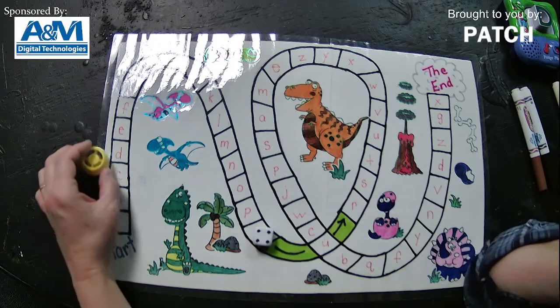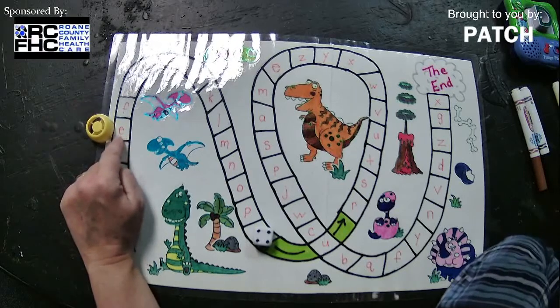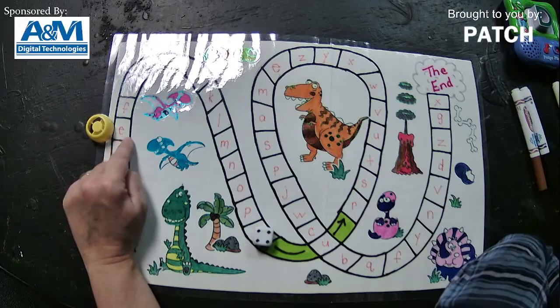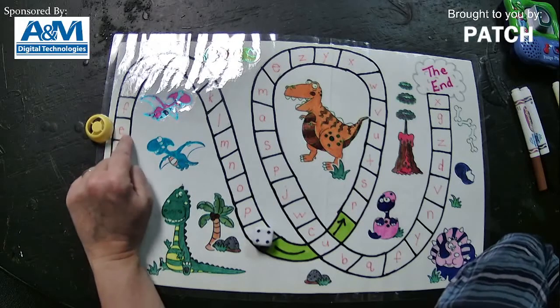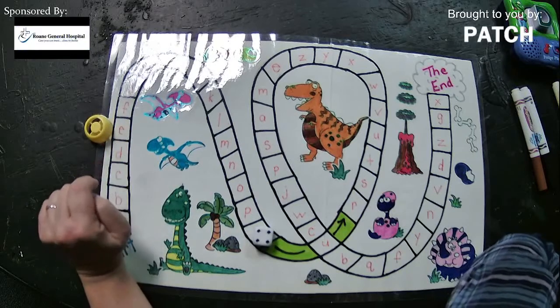Or you can go forward your 4 spots. And if you're not real sure of that letter, you can say, you know what? I'm not real sure of that letter. I need some help. And you would get someone to help you. And they'd say, you know, that is the letter E. It is a lowercase e.